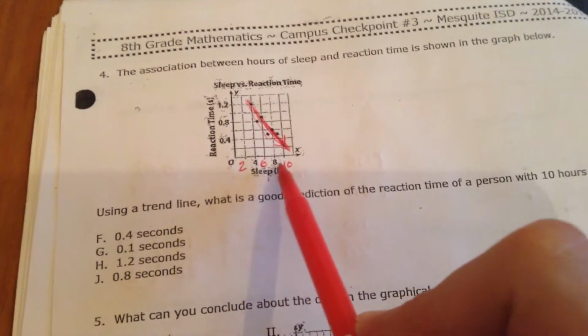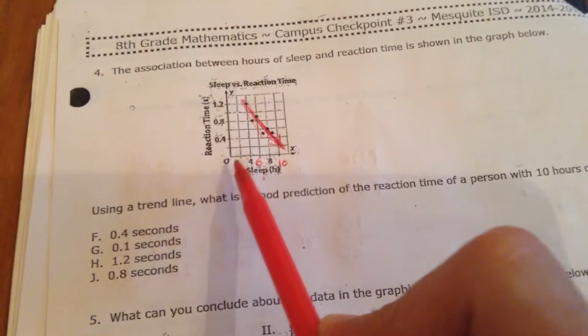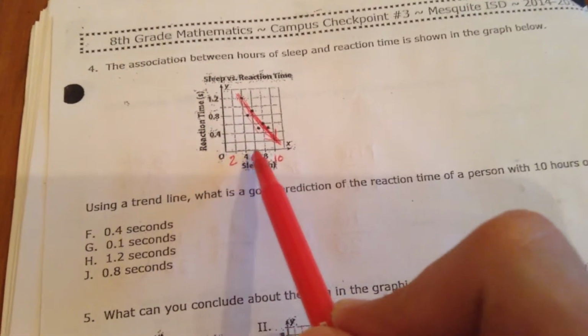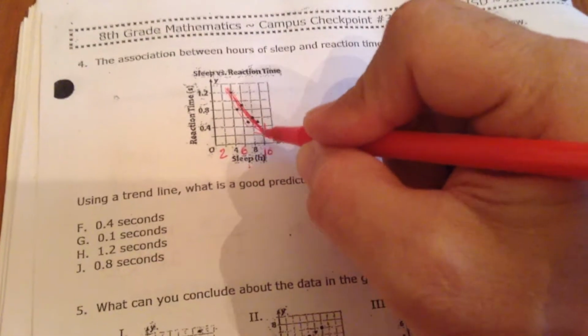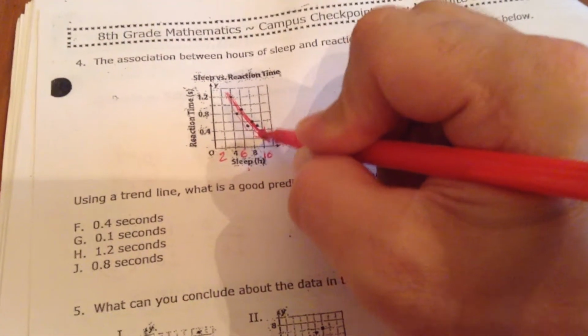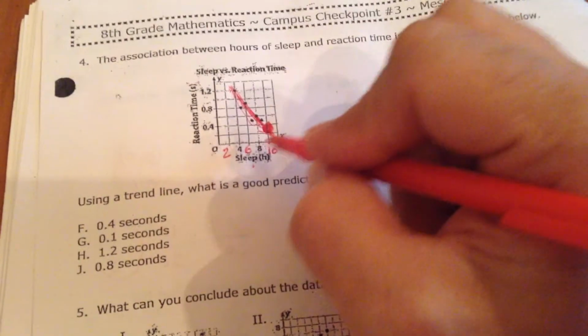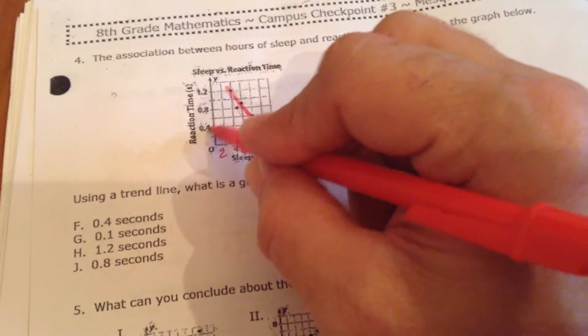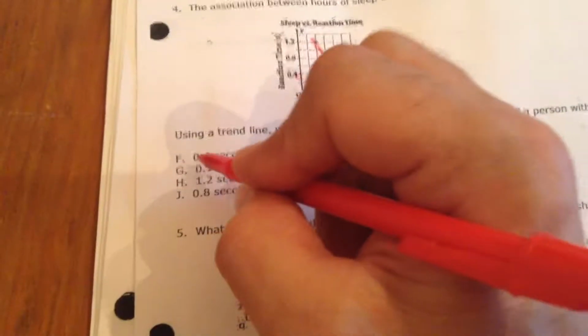Well, the sleep is here on the bottom, as you see. And even though they don't have all the numbers written out for us, we should be able to see that every line represents 2. So 2, 4, 6, 8, 10. So wherever this line hits 10 would probably be around in this area somewhere. So then if I look to the left, it's probably close to 0.4, which as I see is the only real close answer for that one. So answer F.